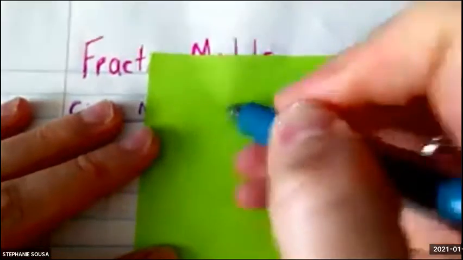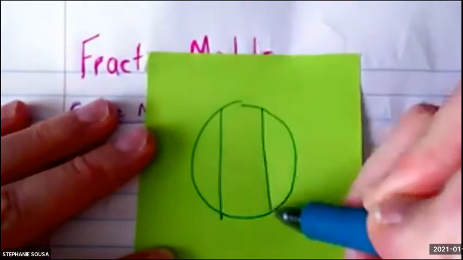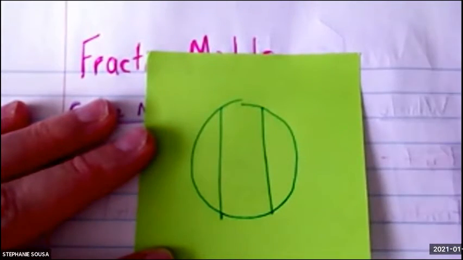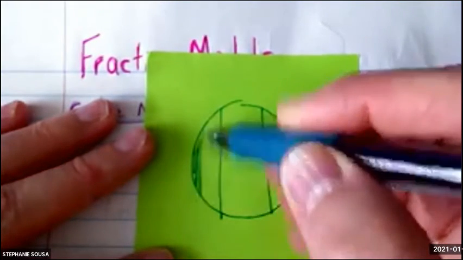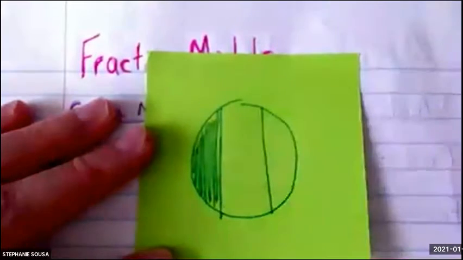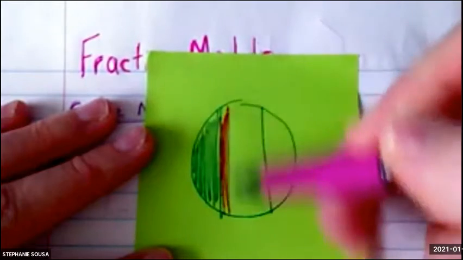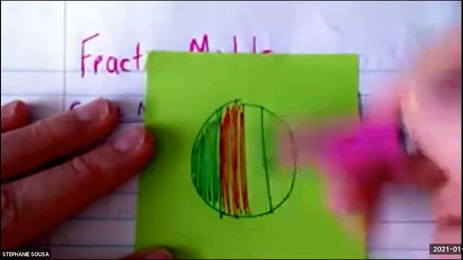You do not draw a circle model of thirds like this, okay? Look how tiny this piece is right here. And then if I were to look at a different piece, let's look at this one. Look how much bigger that middle piece is. That is not fair. That is not equal or even.